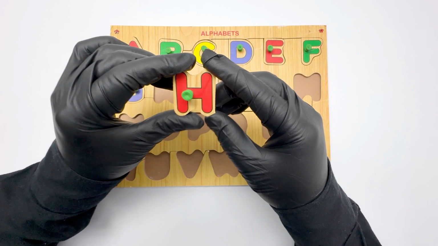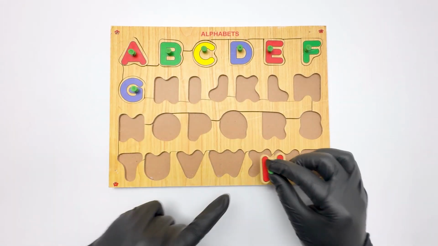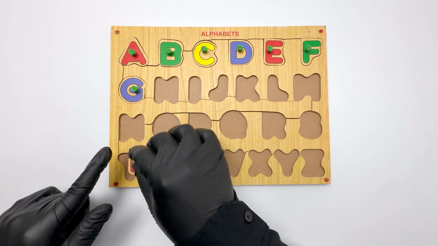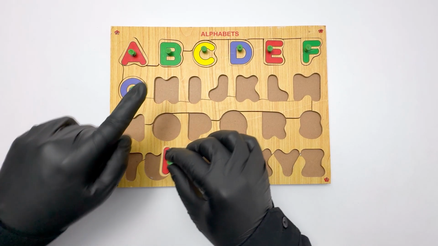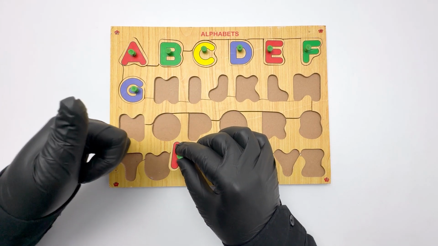The next letter is H. Should it go there? No. Here? No. Yes, it should go here.